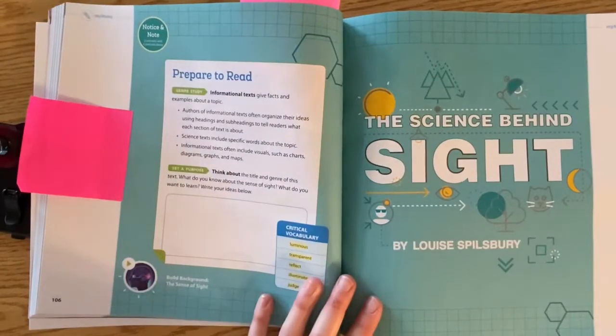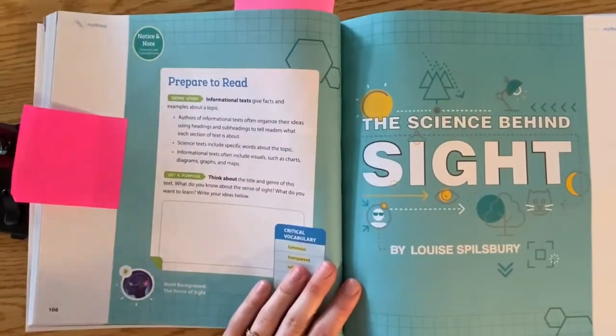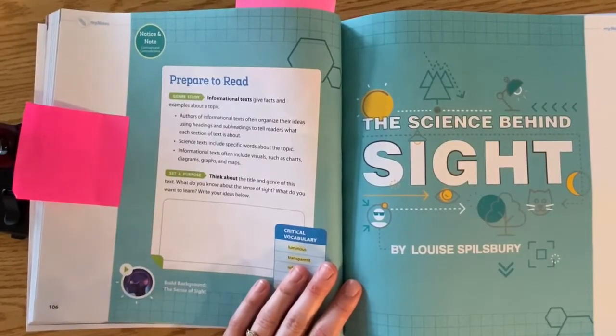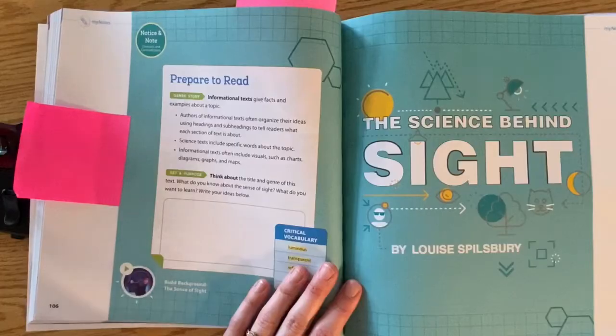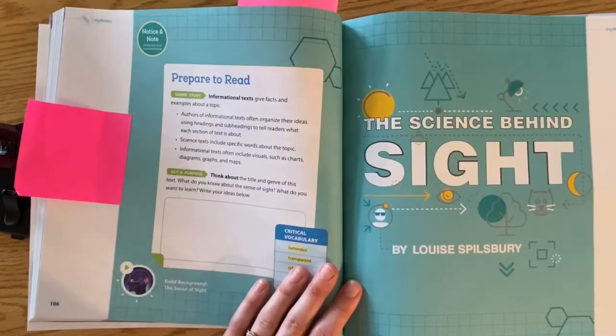Friends, I have a new story in our My Book, and this is an informational text which gives facts and examples about a topic. Authors of informational texts often organize their ideas using headings and subheadings to tell their readers what each section of text is about. Science texts like this include specific words about the topic.